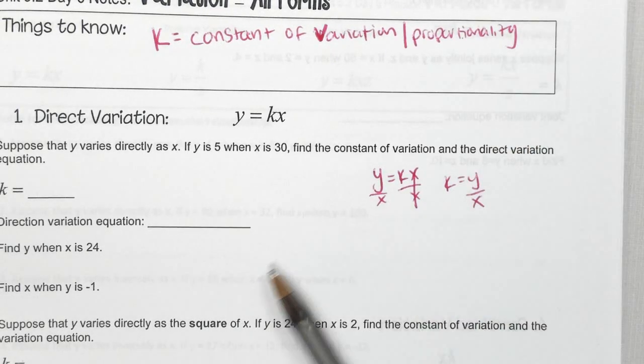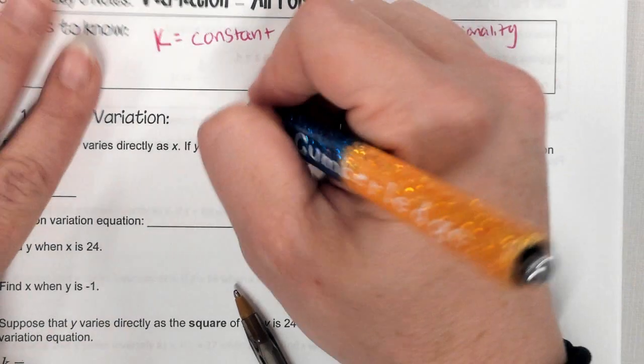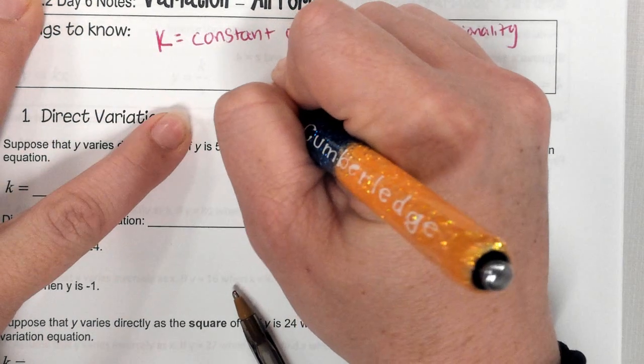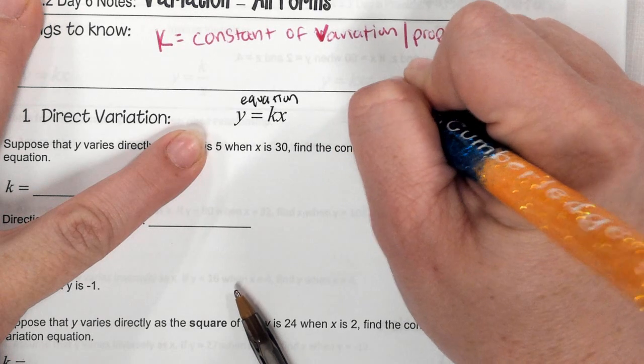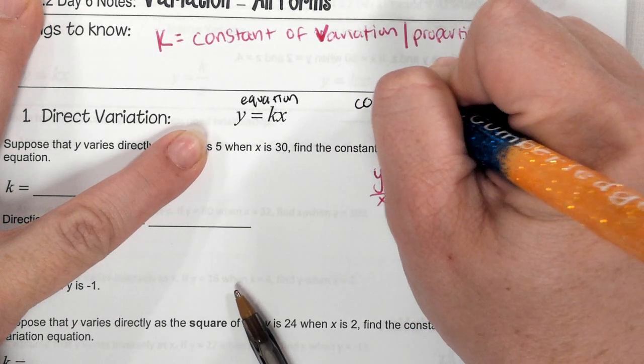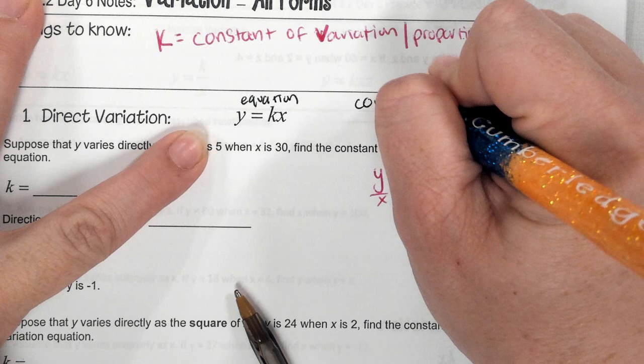So we know that this is my equation, and this is how I find my constant. Constant. Dang it, I cannot write. That's a T, I promise.